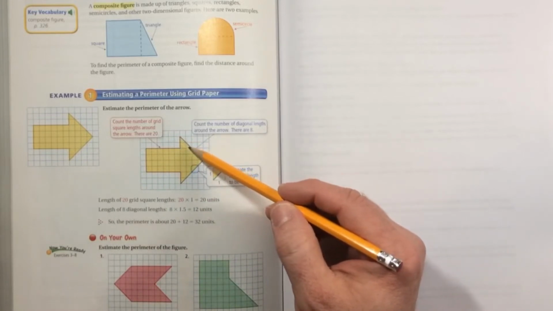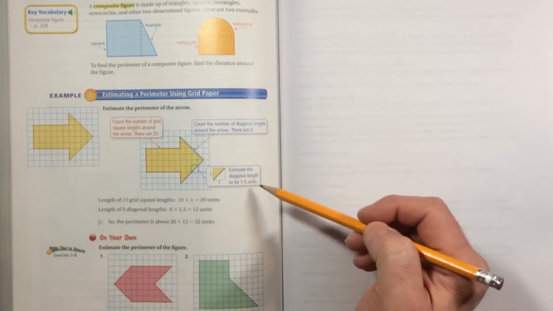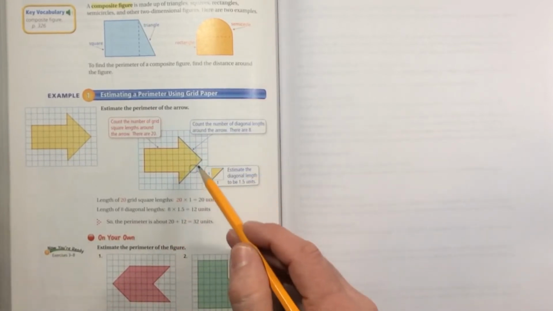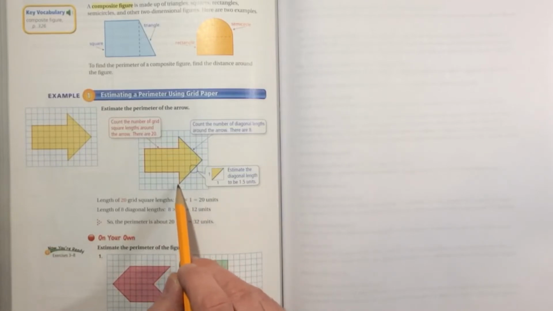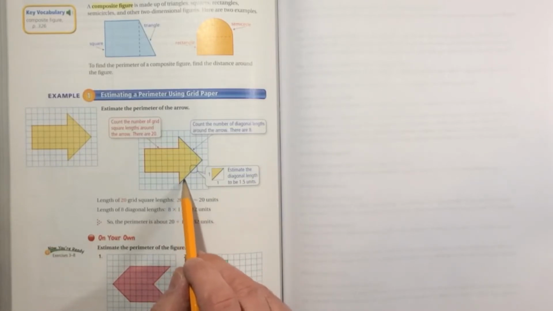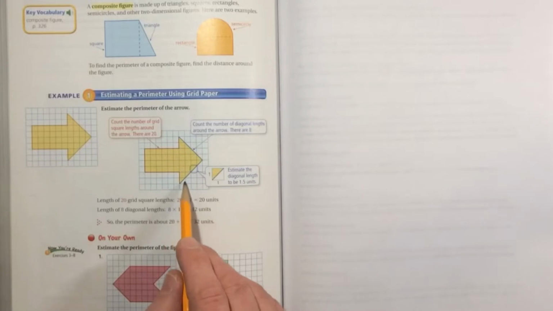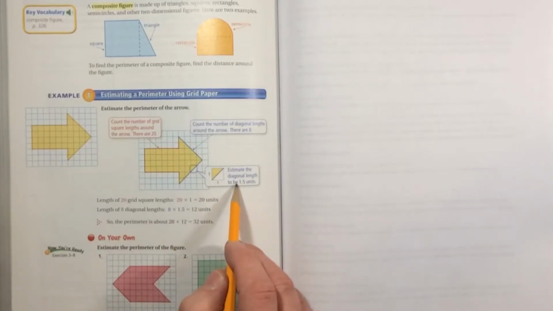But these slants, they estimate these to be 1.5 units. As you can see right here, the slant here is worth 1.5. It makes sense that it's longer than 1 because it is the diagonal on this triangle. It's called the hypotenuse. You don't have to worry about that right now, but it is longer than either of these legs of the triangle. 1.5 is not a very good estimate, but it's better than just calling it 1. So it is longer than 1. So we'll call it 1.5 is what they're saying.